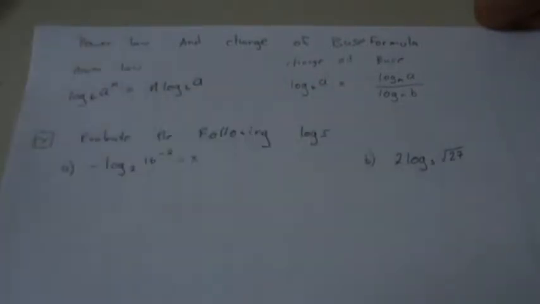Okay, so today's topic is the power law and the change of base formula, also with a little bit of investment questions as well. And so let's begin with talking about what the power law is and the change of base formula. The power law is written here.